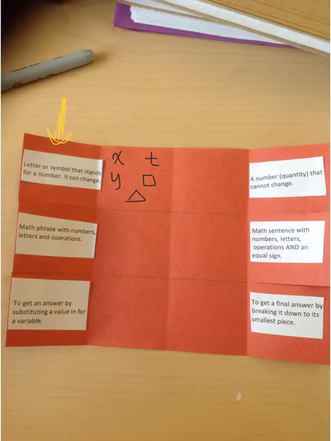The next definition is for algebraic expression. It's a math phrase. That's the key. It's a math phrase with numbers, letters, and operations. And your operations are add, subtract, multiply, and divide.